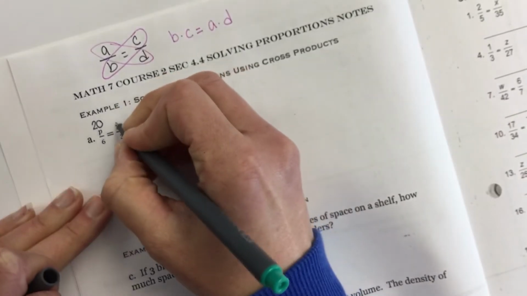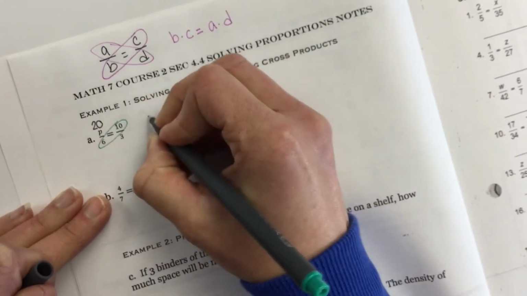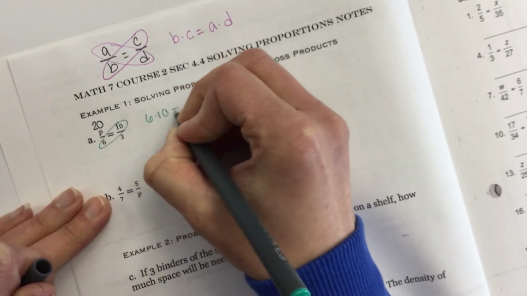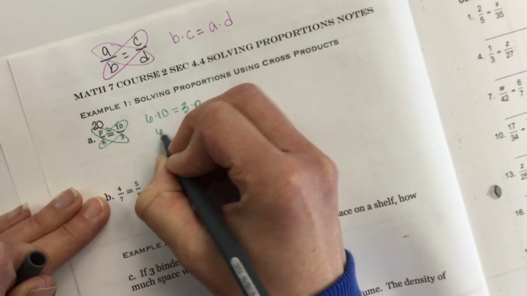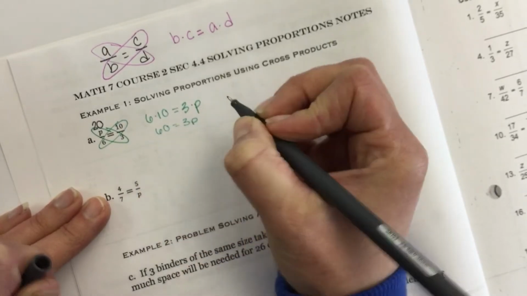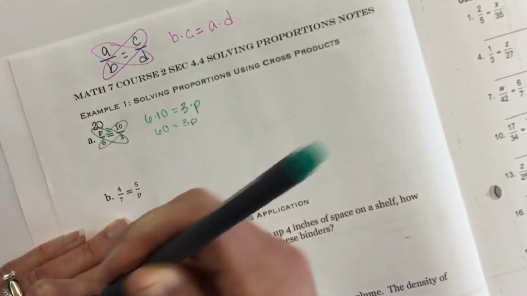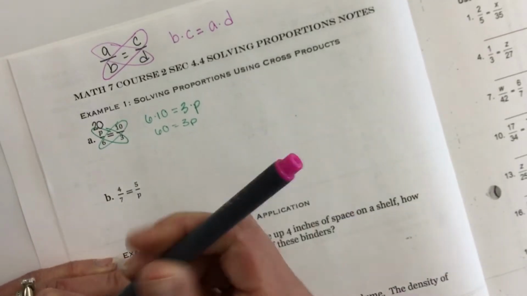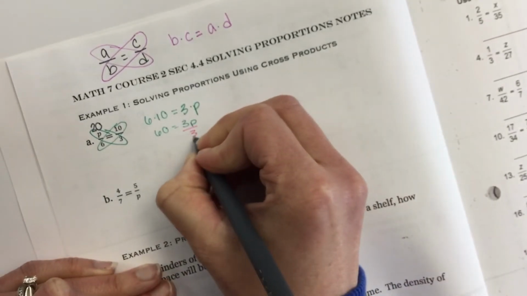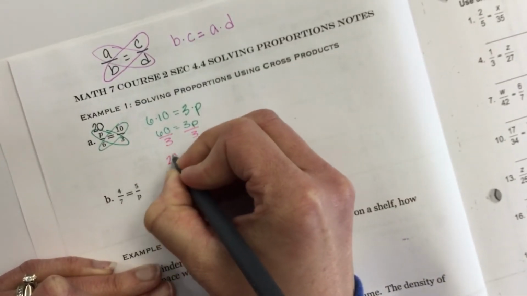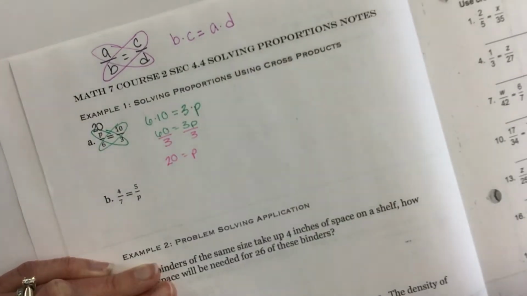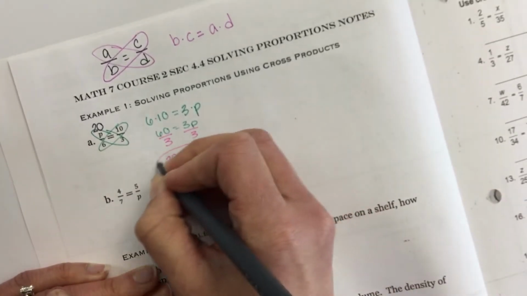Solving this mathematically, I would have 6 times 10 equals 3 times P. 6 times 10 is 60, 3 times P, and then to get P by itself, if you were solving this as an equation, you would divide both by 3. Okay, 60 divided by 3 gives us 20. Which is what we were able to come up with visually.